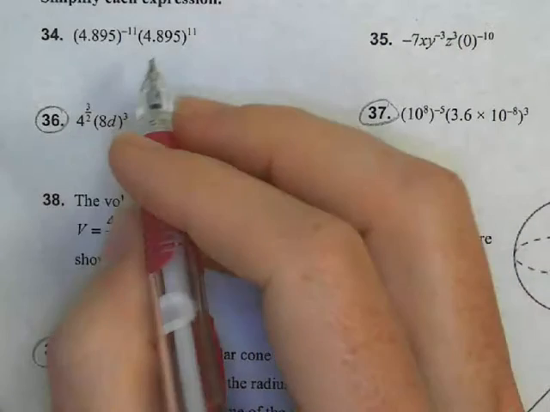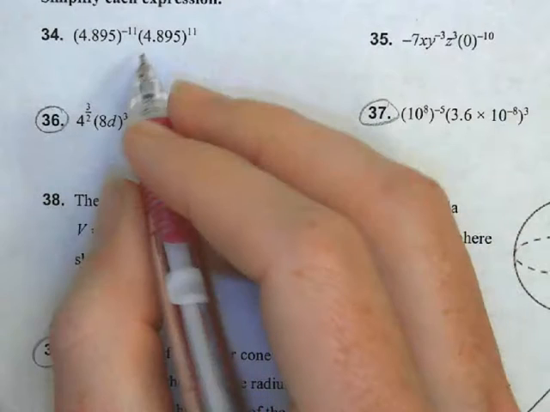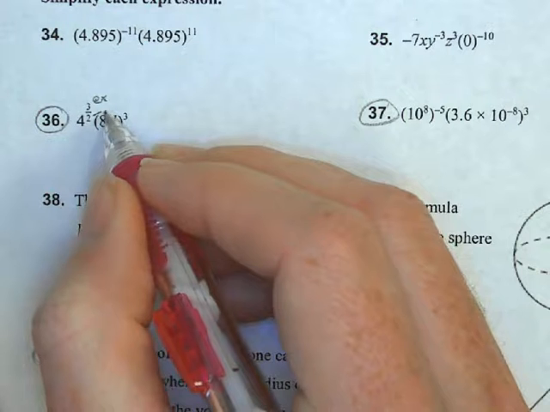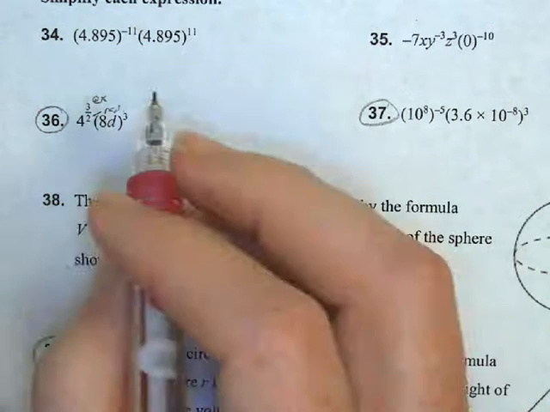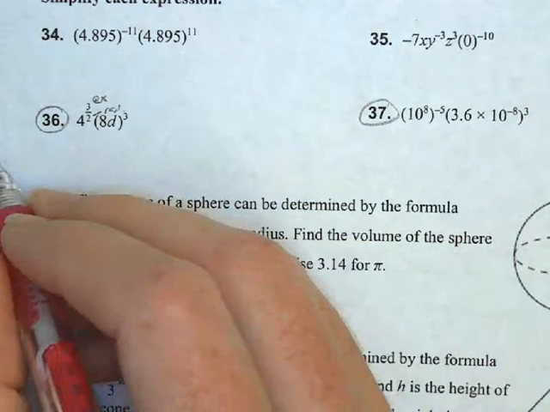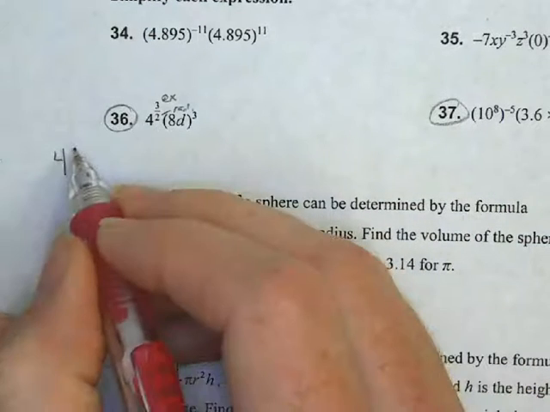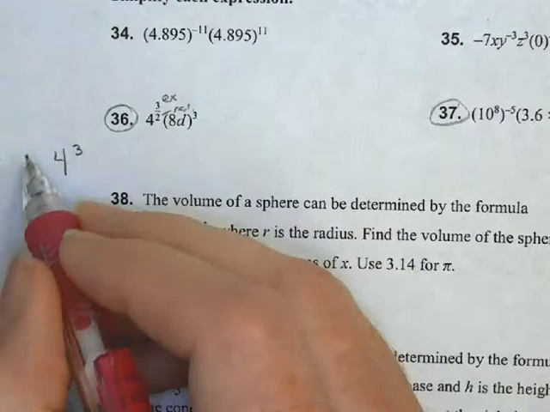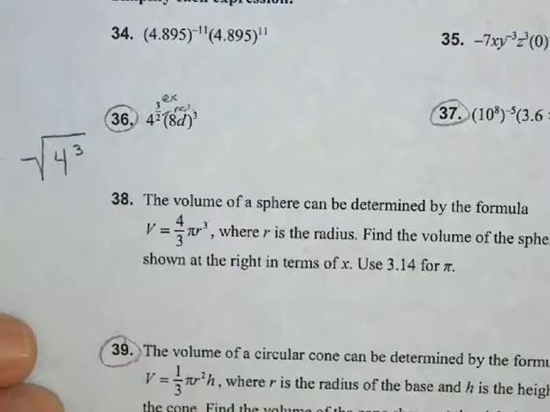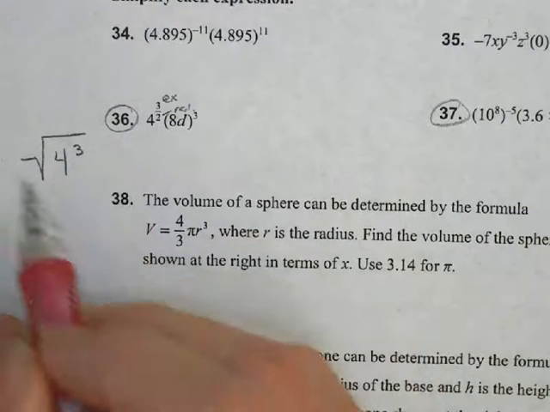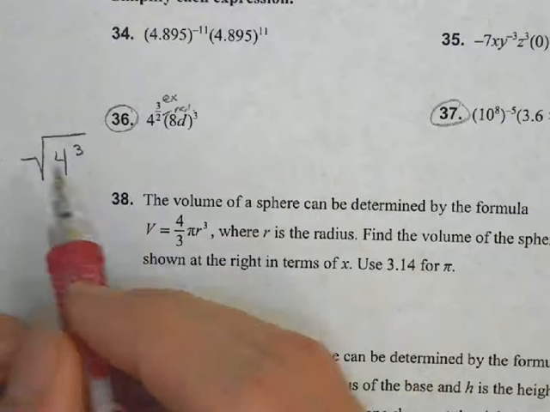So we said before that the top number is our exponent and the bottom number is our radical. So this number is actually 4 to the 3rd, squared. My exponent is the 3 and the radical is what's below, so squared there.